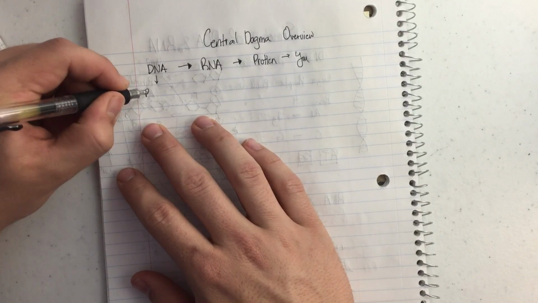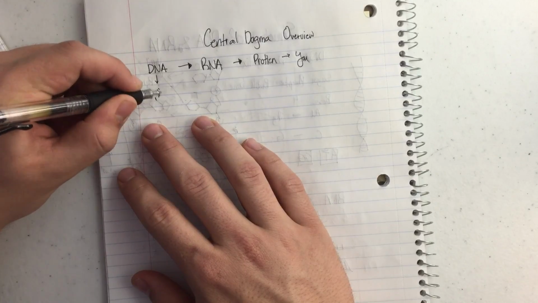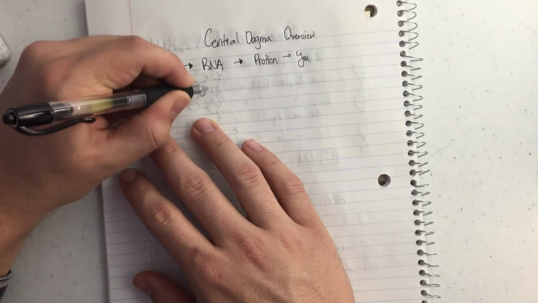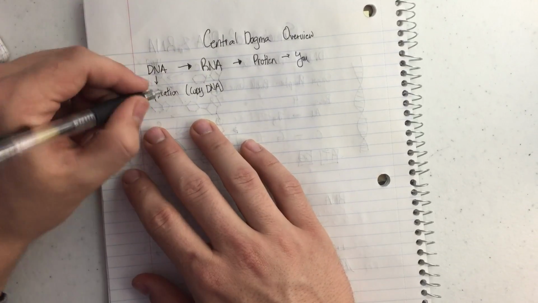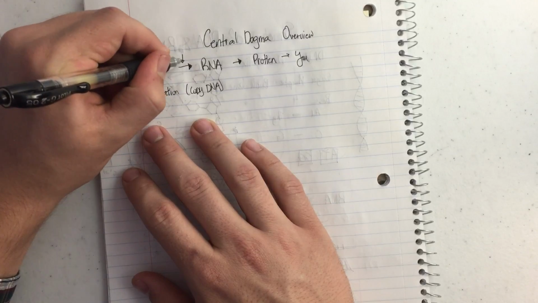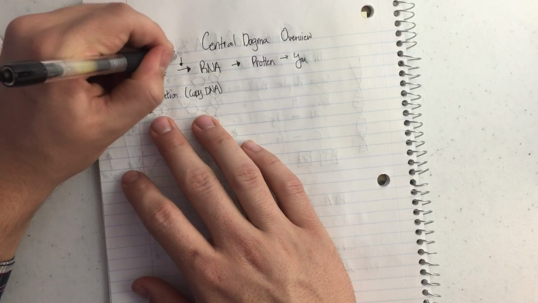The first one for DNA is going to be replication. And this is just, in layman's terms, copying the DNA. The next thing for DNA that we want to keep in mind, and this is actually this arrow right here, is called transcription.